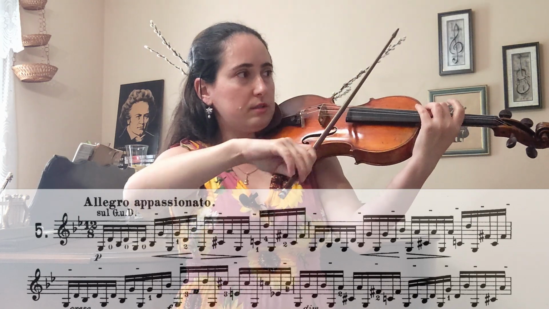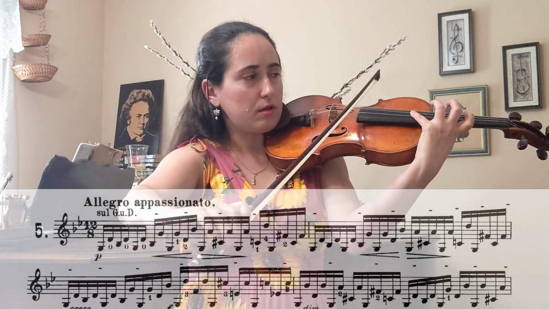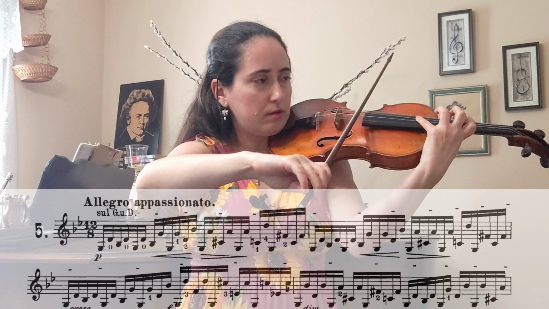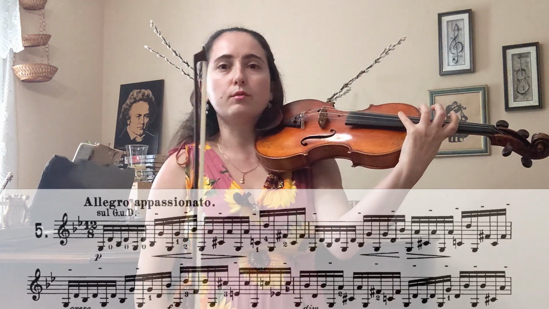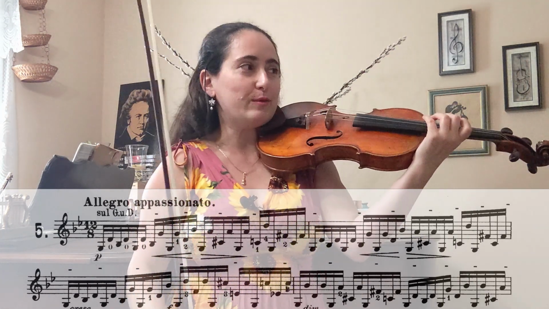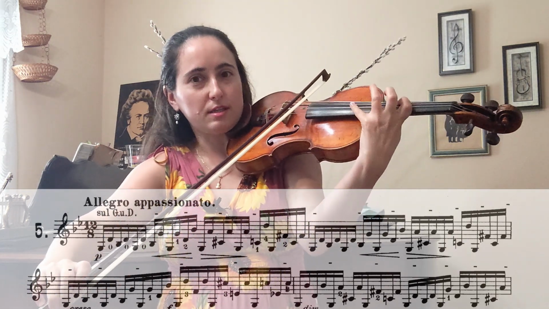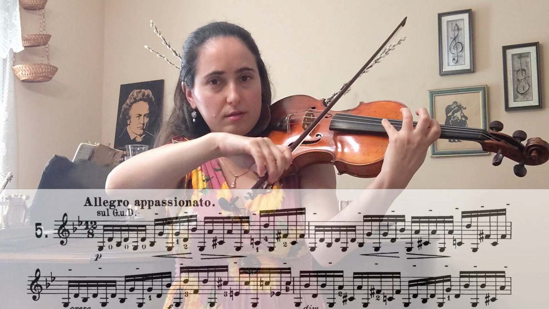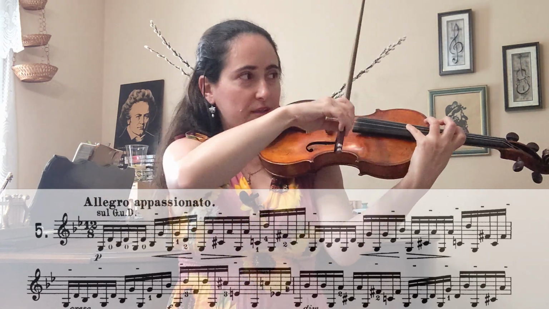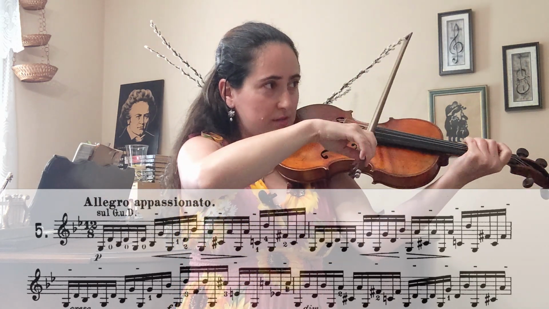Lift. 9th. My hand wanted to go into a 10th. So I'm going to go back here. First finger stays. And then shift down. So I would practice like that.